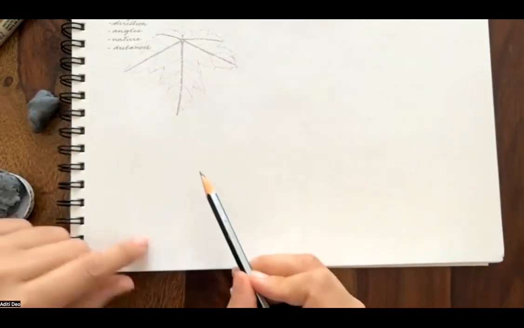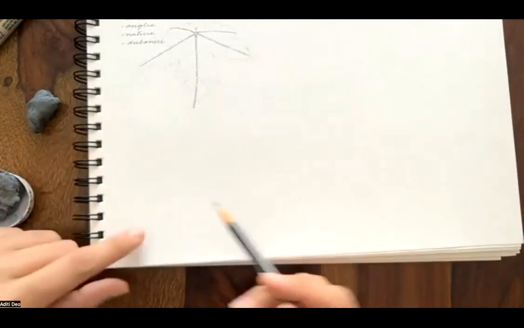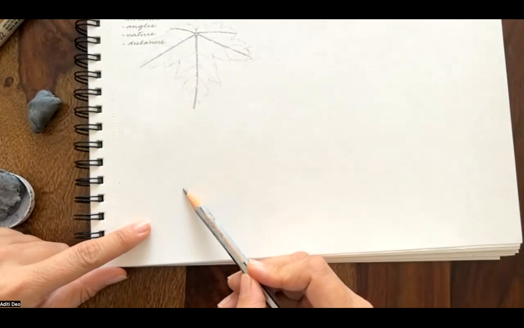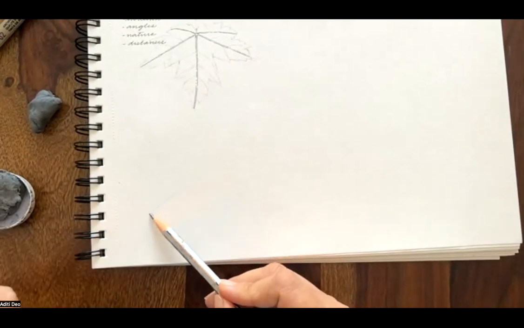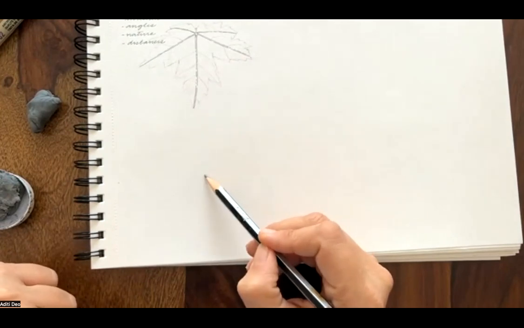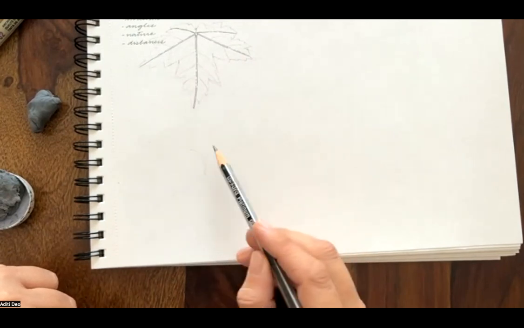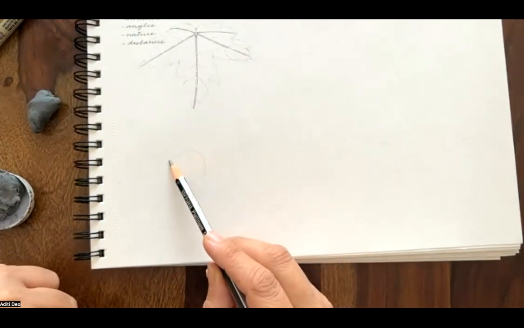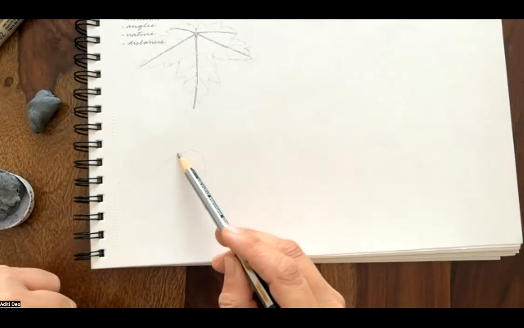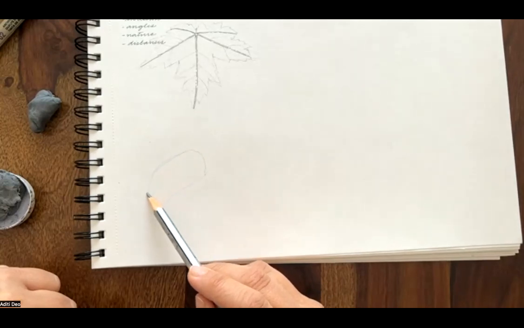I always start from the leaf that I think is in the front, and always with the center line. So here I have a line going again towards 8 o'clock, and then from the top of that line, I'm carefully going to draw the shape of the leaf. Now, this is very critical to get this shape right in its proportion.